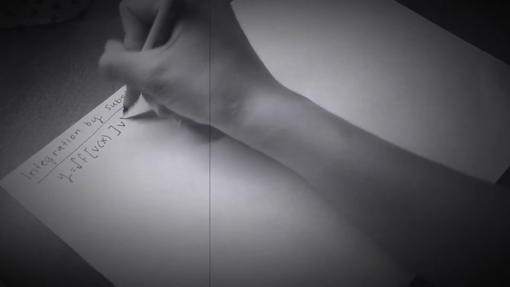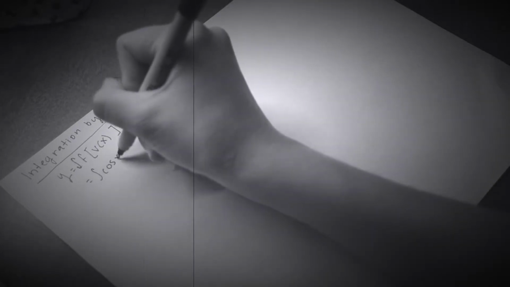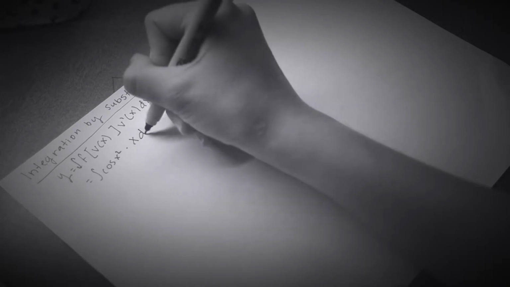When the integrand is in the form y is equal to the integral of f of v of x multiplied by the derivative of v of x dx, such as the integral of cosine x squared multiplied by x dx, you can integrate it with substitution. The chain rule for integration holds that dy over dx is equal to dy over du multiplied by du over dx.